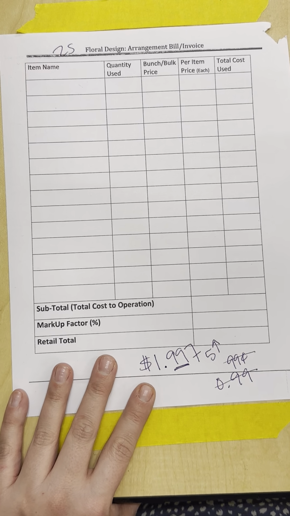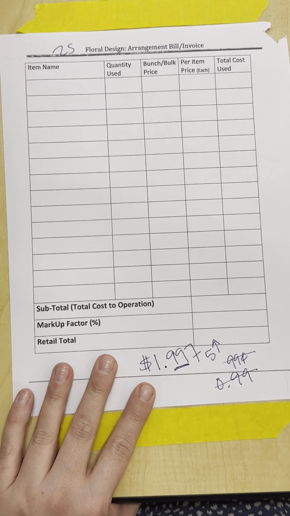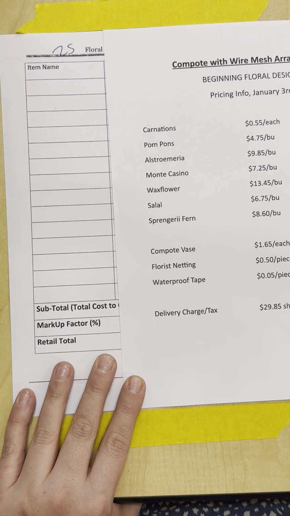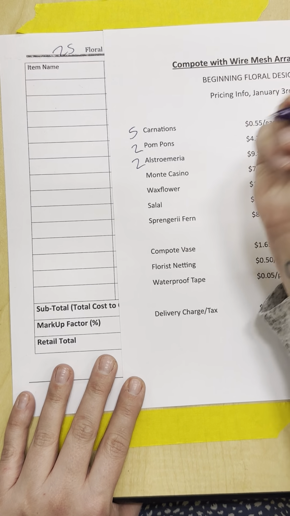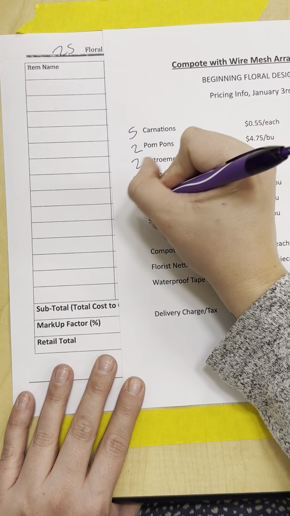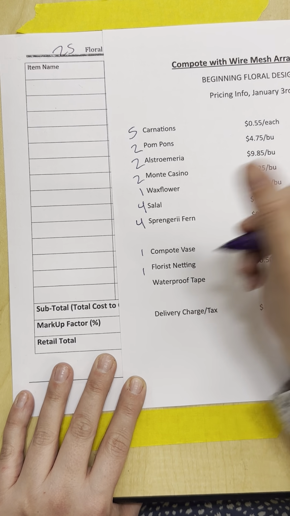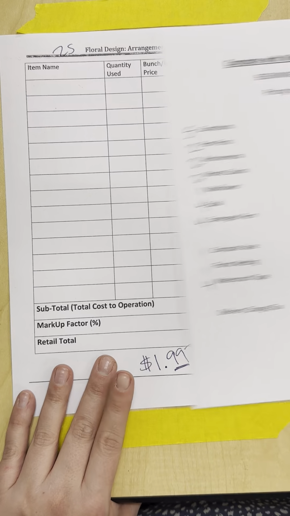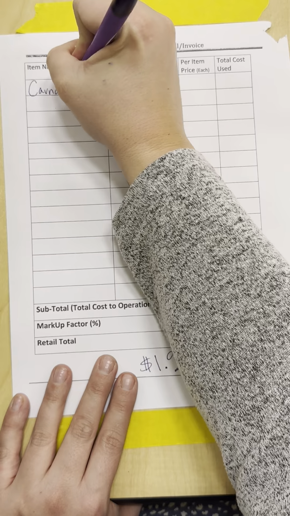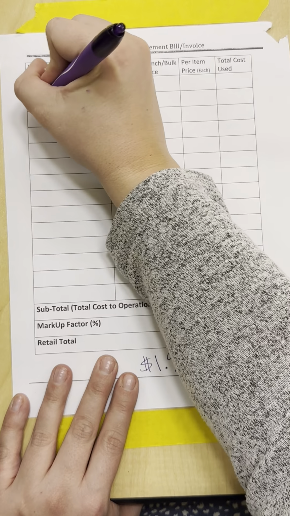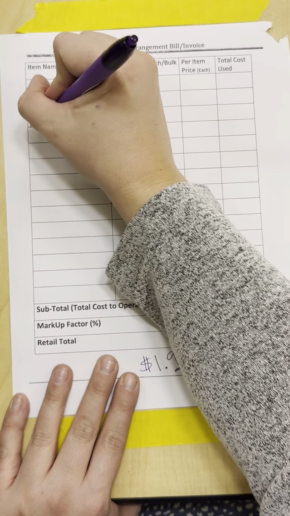So this arrangement is from a different semester. So I'm just going to use it, and just for teaching purposes, I'm going to say that I used 5, 2, 2, 2, 1, 4, 4, 1, 1, 4, and then we'll talk about delivery charge. So I'm just going to start writing the items and the quantities. I'm going to come back for the math in a moment.